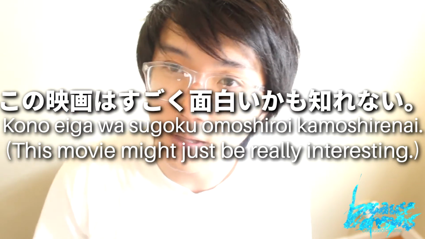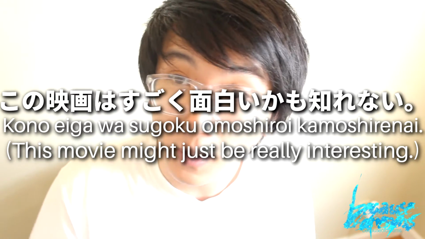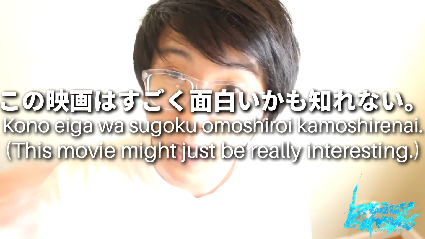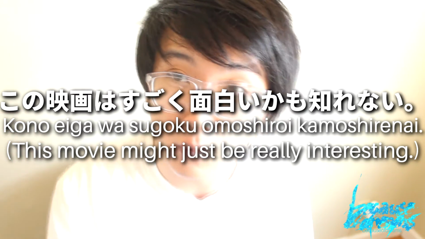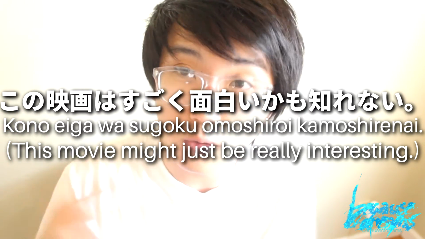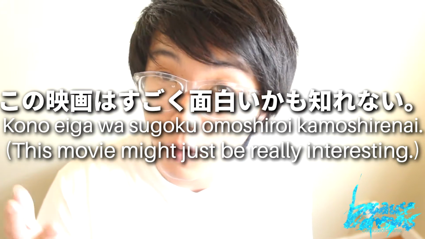First up, we have kono eiga. We know that means this movie. We have wa marking that as the topic of the sentence. We have the adverb sugoku that is going to modify the adjective after it, which is omoshiroi, which means interesting. So sugoku omoshiroi is going to be very interesting or really interesting.